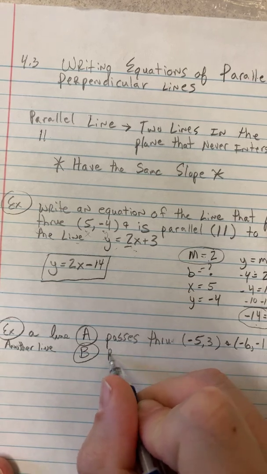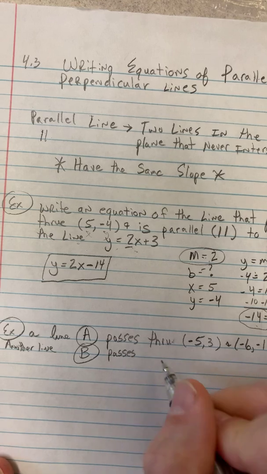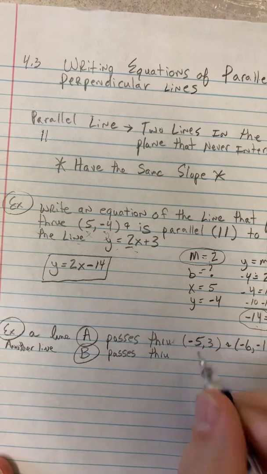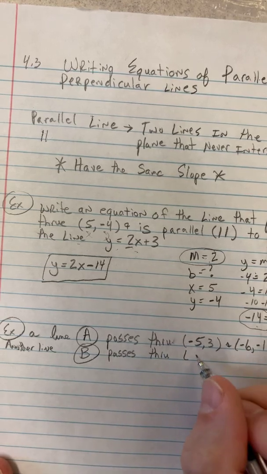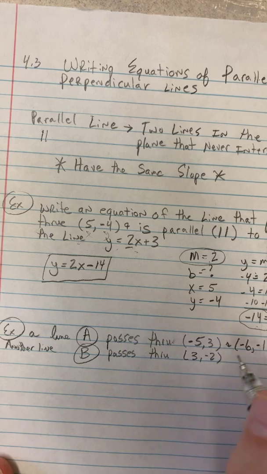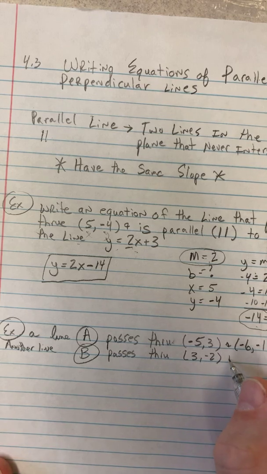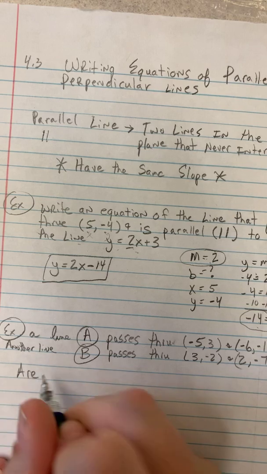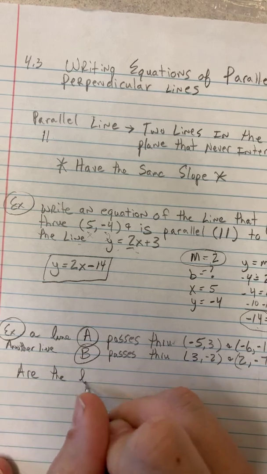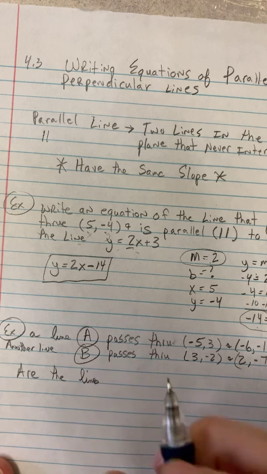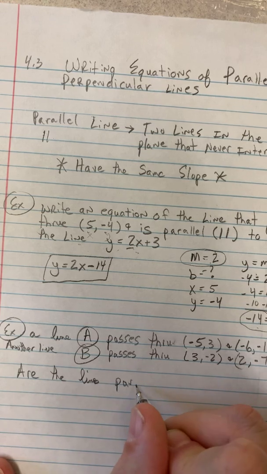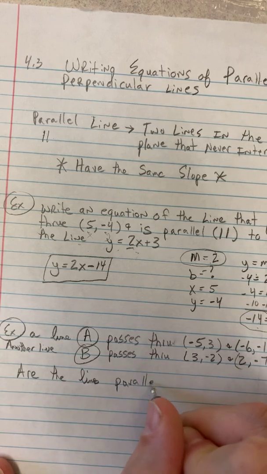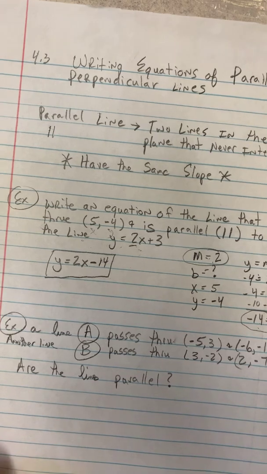And I'm going to use the same thing. Passes through, give you a couple more ordered pairs: 3, negative 2, and 2, negative 7. The question is, are the lines parallel?